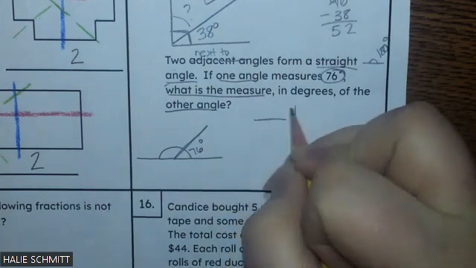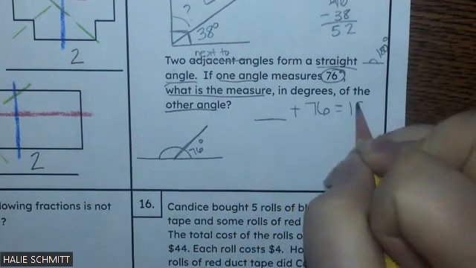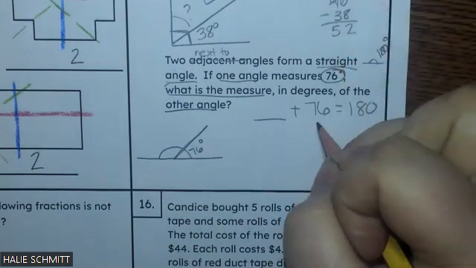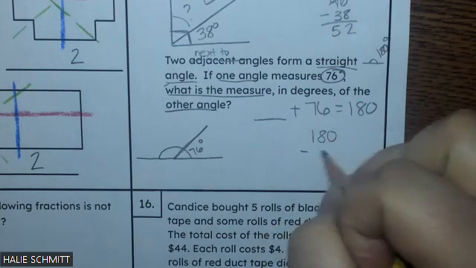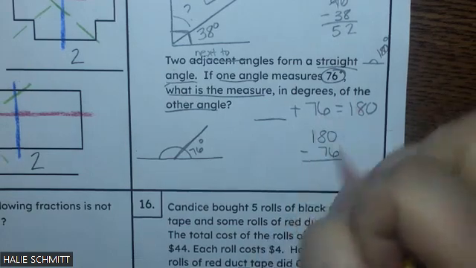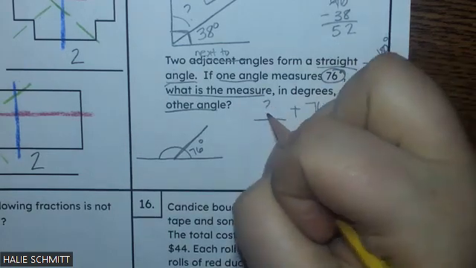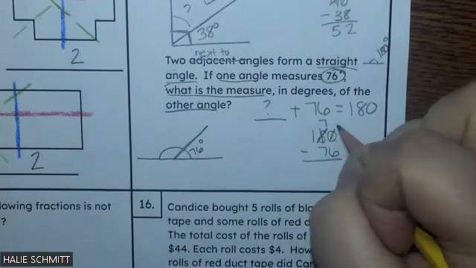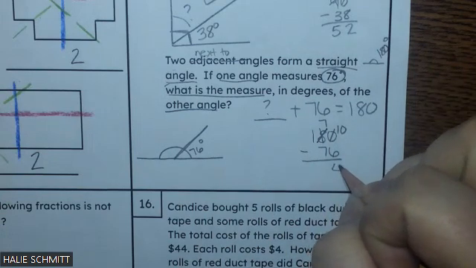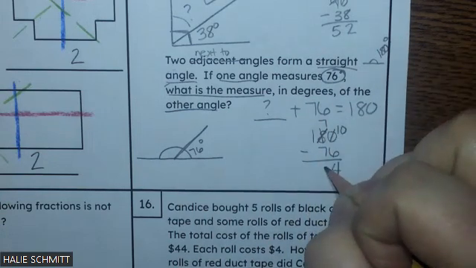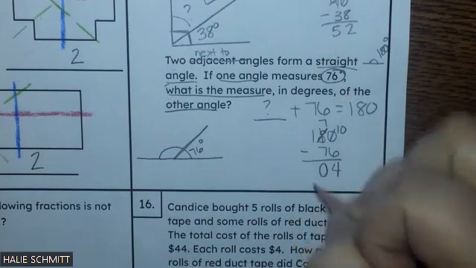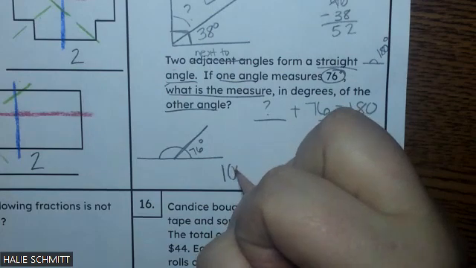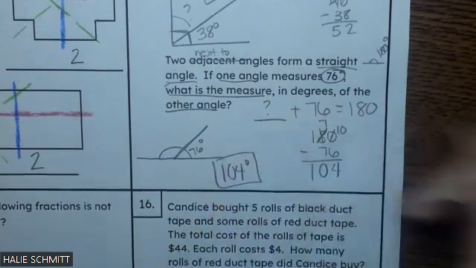Okay, so something plus 76 is equal to 180. So again, I'm going to do like I did up at the top, and I'm going to say 180 minus 76, because that's what we know. And we're going to find our missing piece. So 0 minus 6, you can't do, you have to borrow. 10 minus 6 is 4. 7 minus 7 is 0. 1 minus 0 is 1. So it is a 104-degree angle.